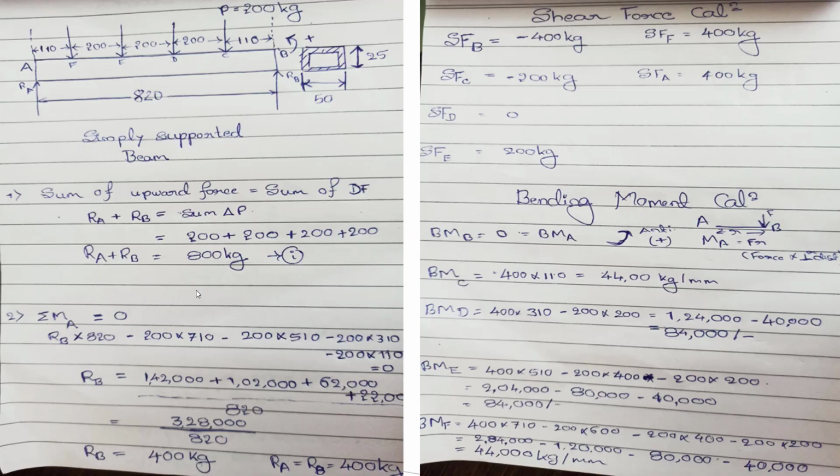Okay, so this is the hand calculation. As you can see here, I have considered the simply supported beam with supports at locations A and B. This is a rectangle with a cross section of 50 by 25.